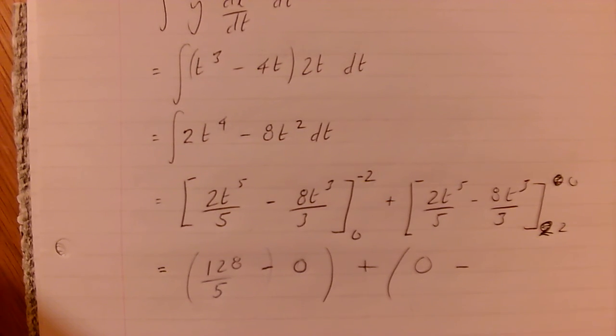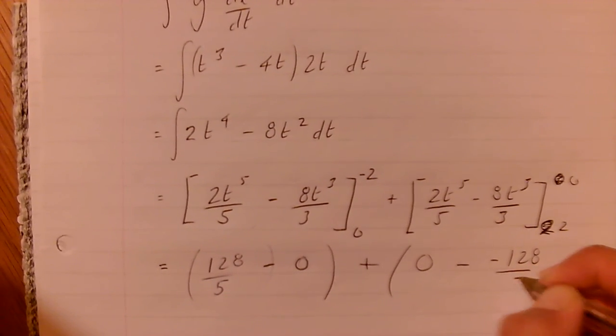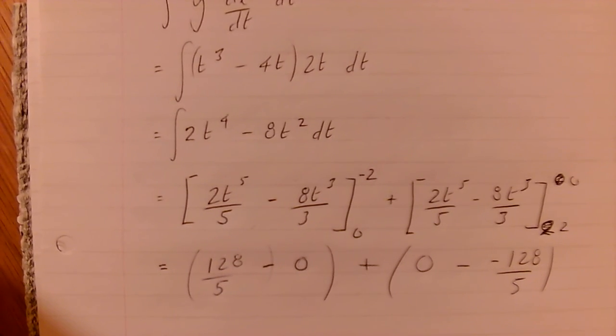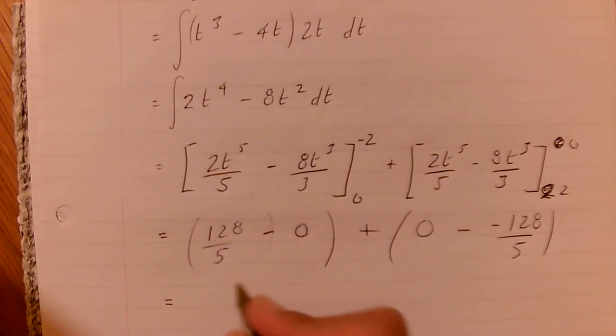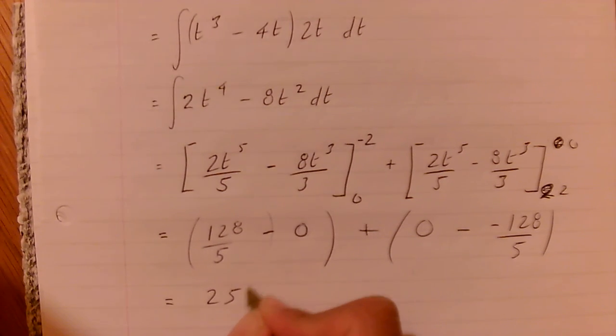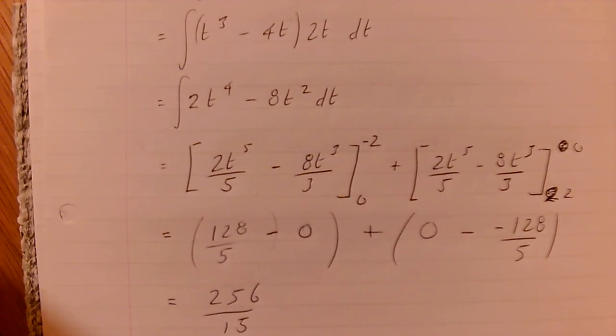When you put the 2 in, it will give you minus 128 over 5. Okay, and then whack it into the calculator, you will get 256 over 15 as your final area.